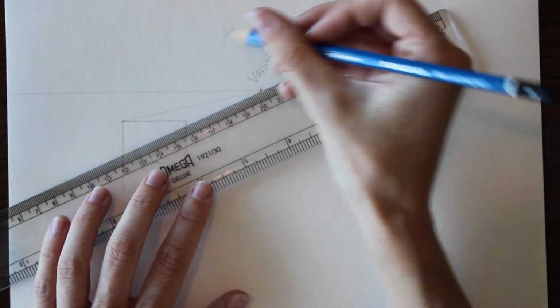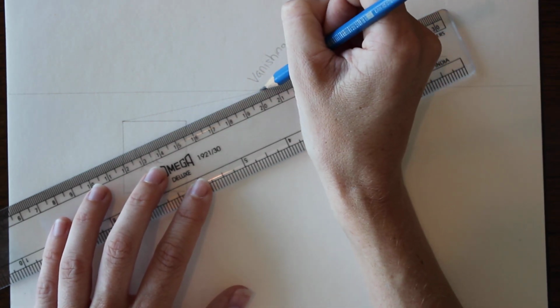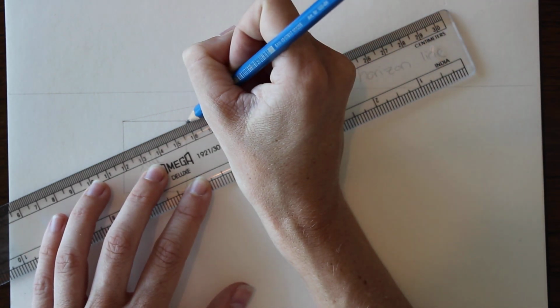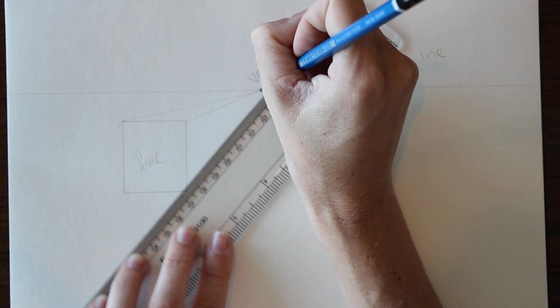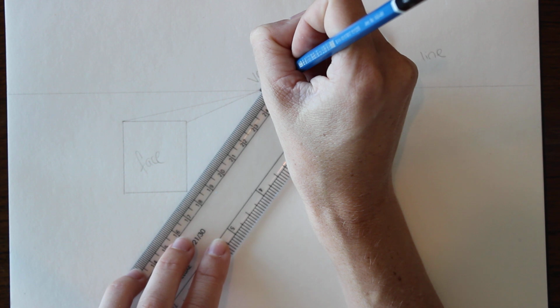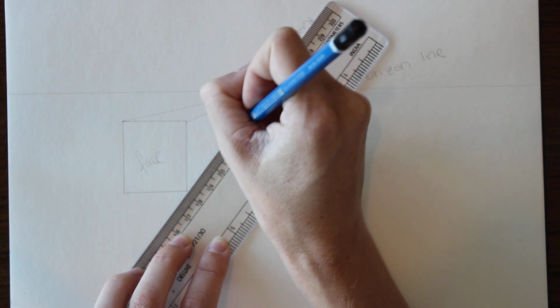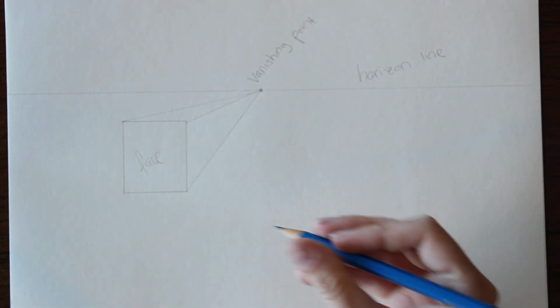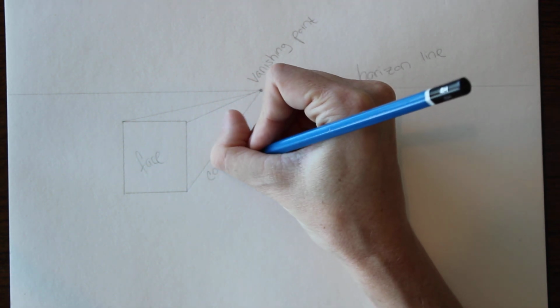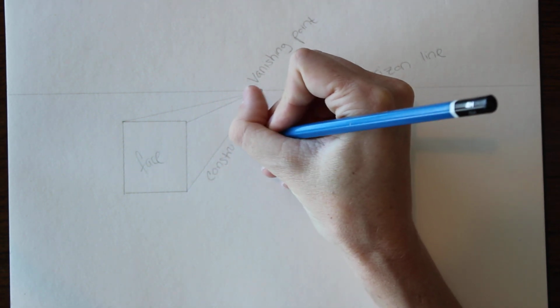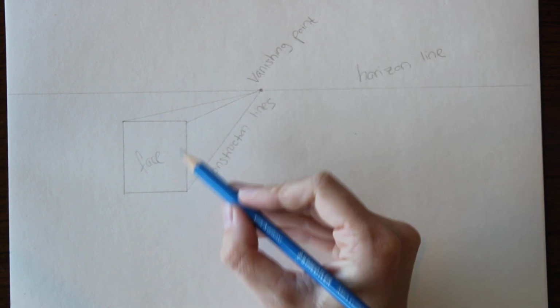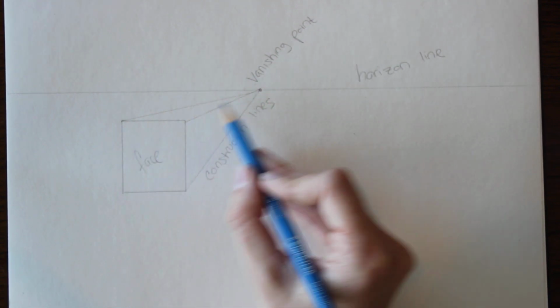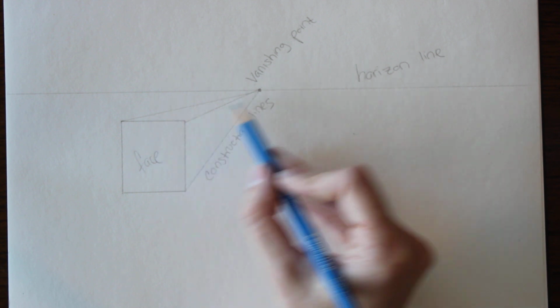I'll do that with each corner. There we go. Now these lines are called construction lines.